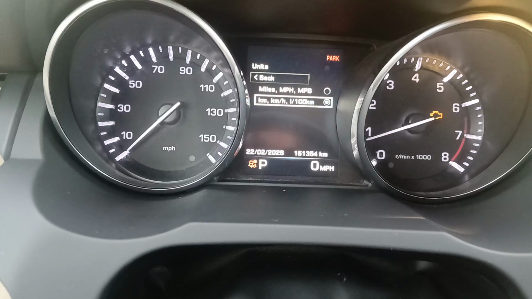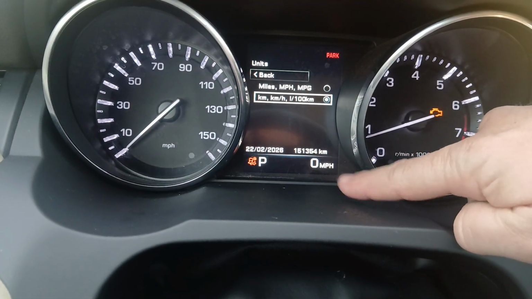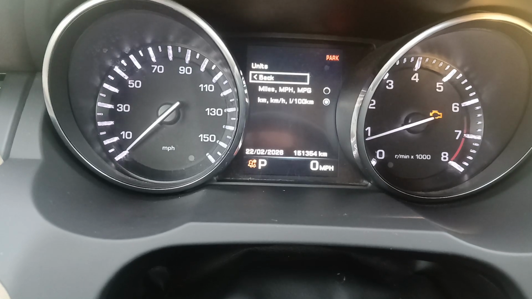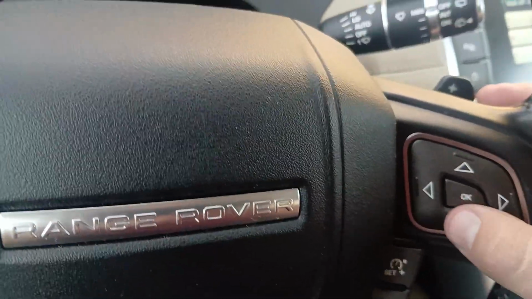And then, you notice how it still has miles per hour here and kilometers there. This one's in a separate menu, so we'll go change that. So I'm just, again, everything's OK and up and down.